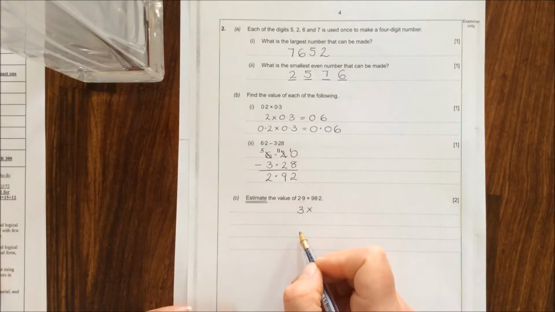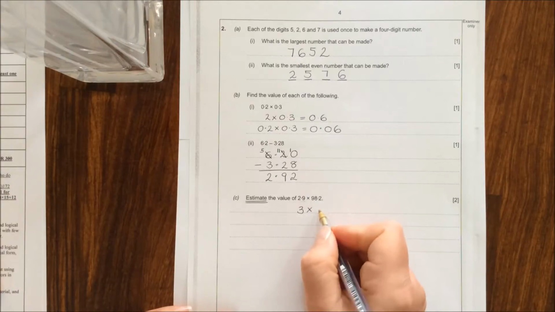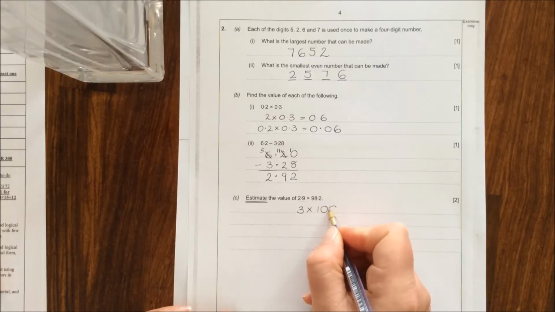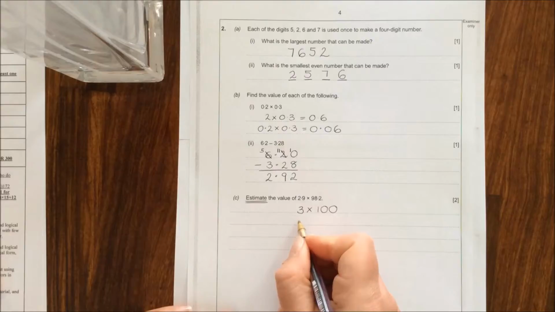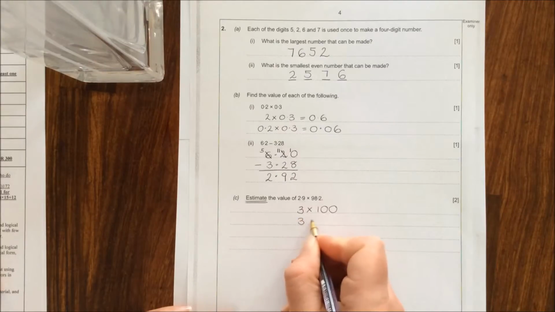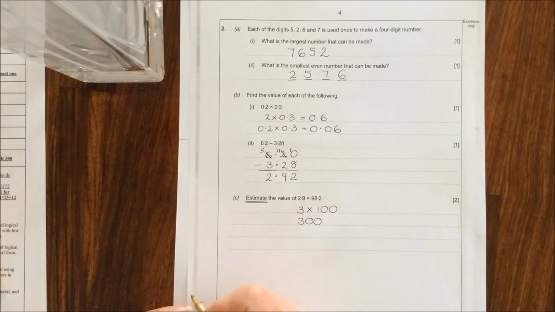98.2 is close to 100. I could just do 3 multiplied by 100 and that would tell me that the answer is close to 300.